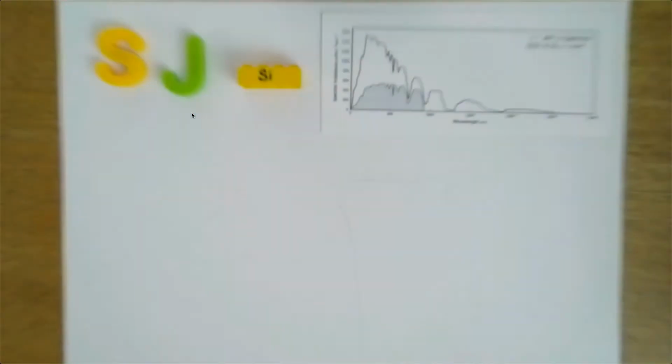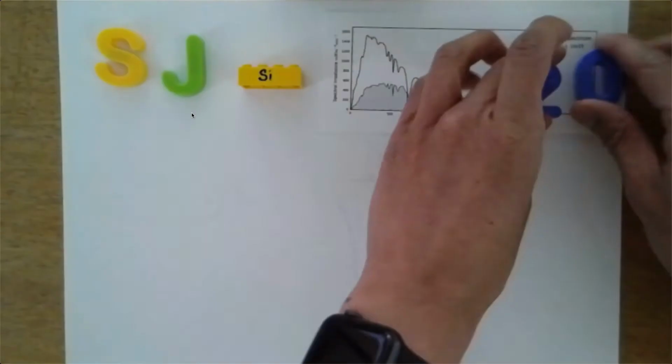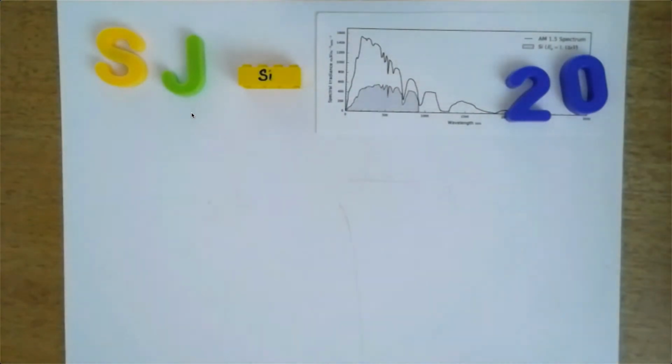So the solid line here shows the typical ground irradiance spectrum, and the shaded region represents the theoretically capturable part of the solar spectrum. So you can see it's not very good. As a matter of fact, the typical efficiency for these things is only about 20%. Right? So obviously we can do much better than that.